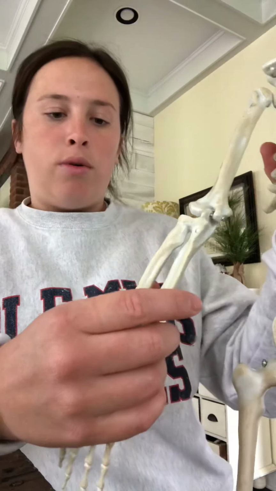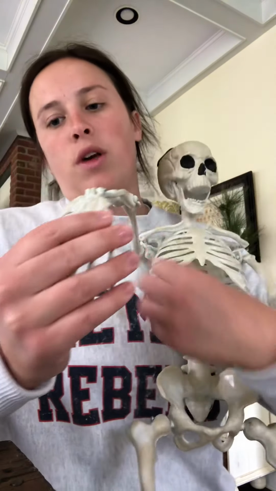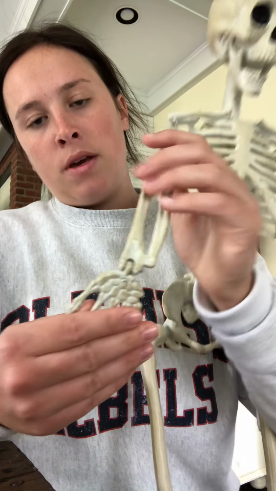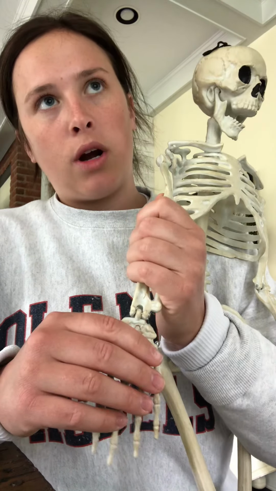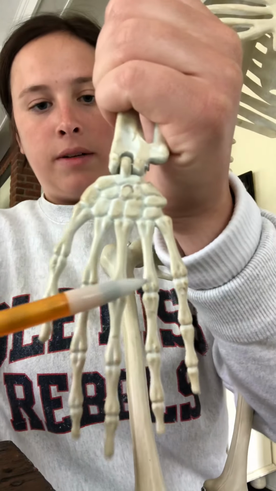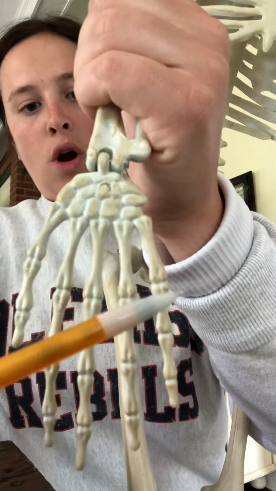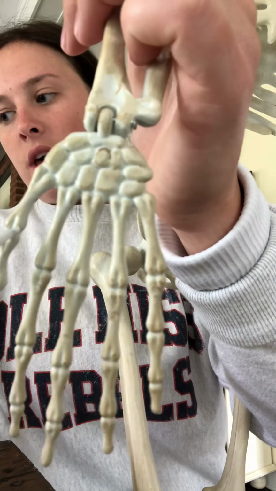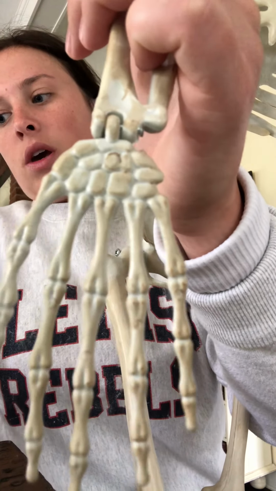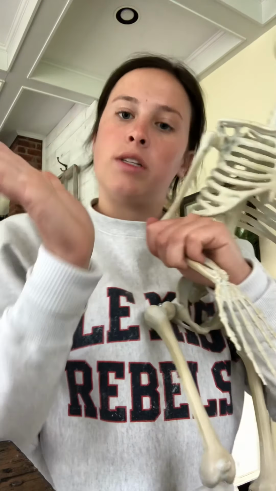And then your metacarpophalangeal joints are right here. So that's where your metacarpals are meeting with your phalanges, and that's just going to be performing the actions of either flexion or extension.